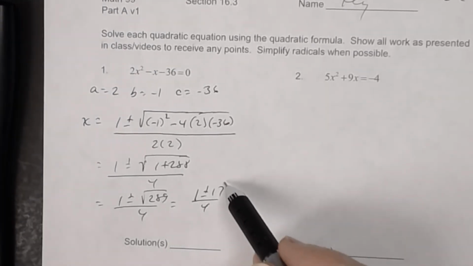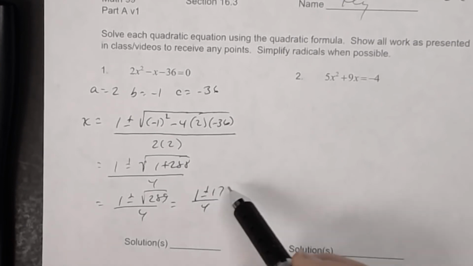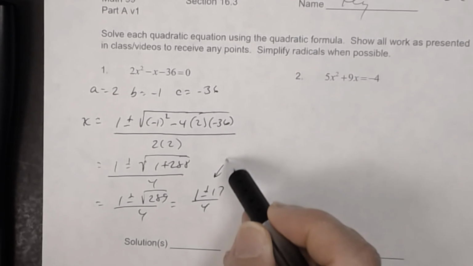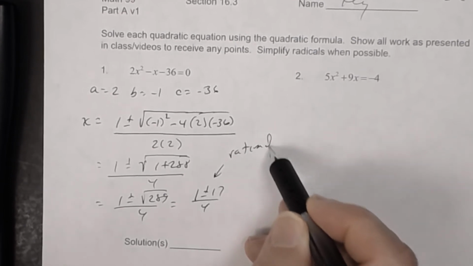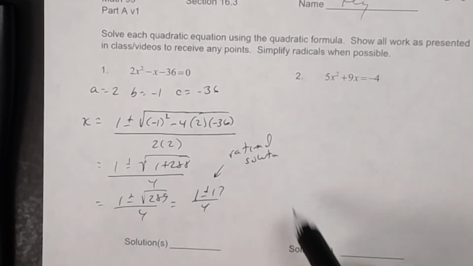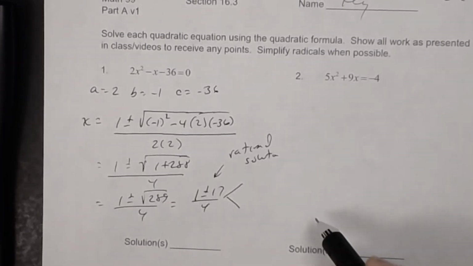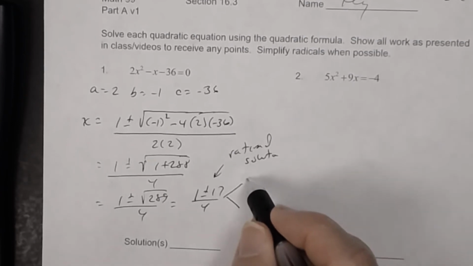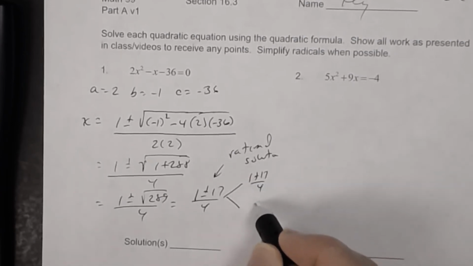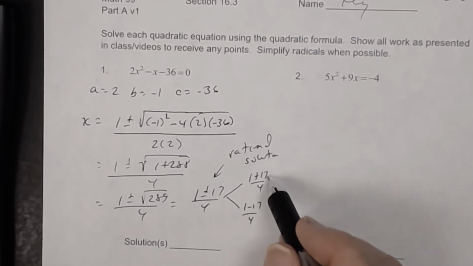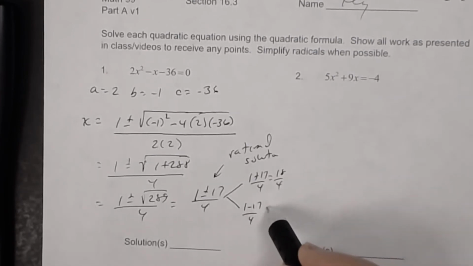Now remember, since the 289 is a perfect square, then I get rational solutions. Since it's a rational solution, you've got to split it apart. You've got to tell me what they are. So you're going to say 1 plus 17 divided by 4, 1 minus 17 divided by 4. And then 1 plus 17 is 18, so I got 18 fourths. And then 1 minus 17 is a negative 16, so you get negative 16 fourths.